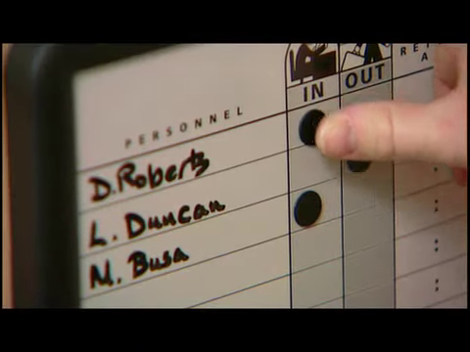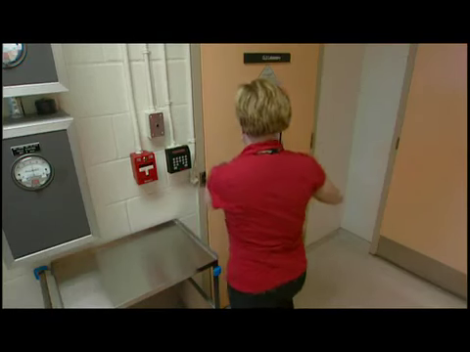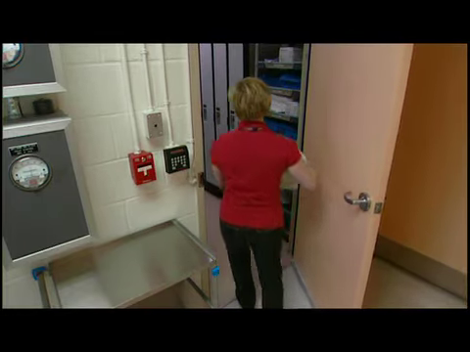Before entering the lab, it is important to sign in. A logbook or some means of documentation must be maintained to monitor the entry and exit of personnel from the Containment Level 3 laboratory. To get into the lab itself, you need to swipe your ID card and enter a personal identification number. A double key system, such as this one, can further restrict access.